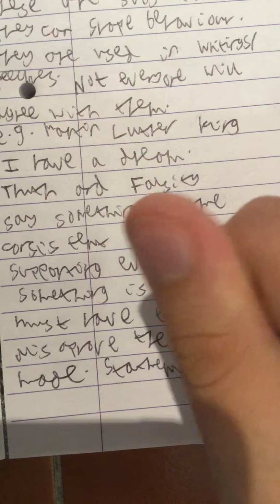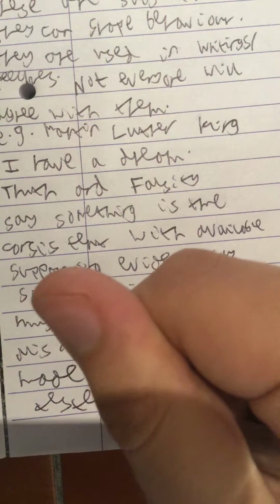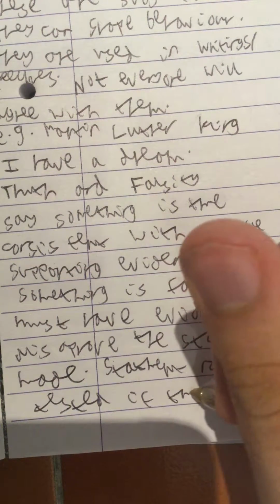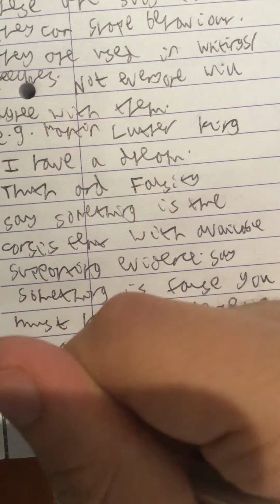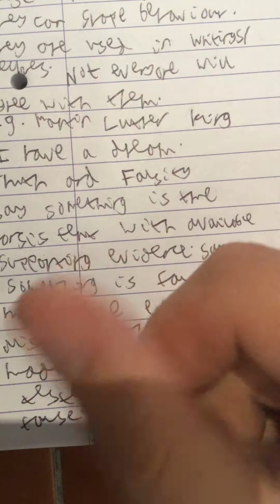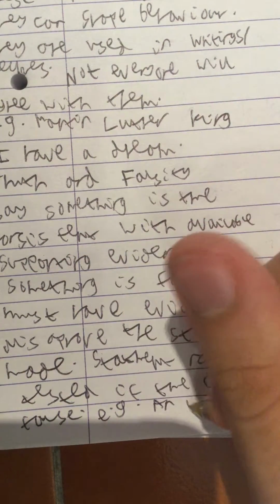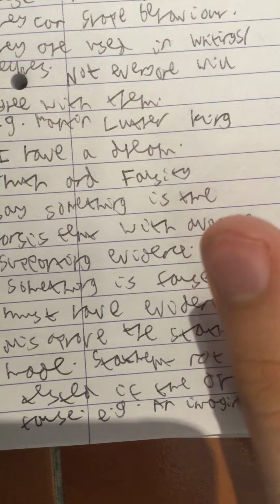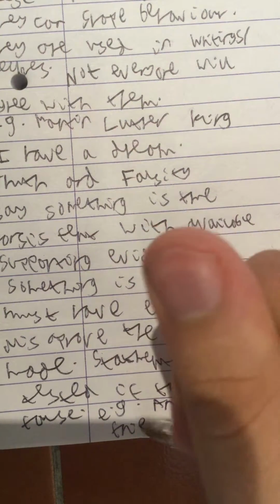So a statement that cannot be tested as true or false. An example of this is an imaginary friend.